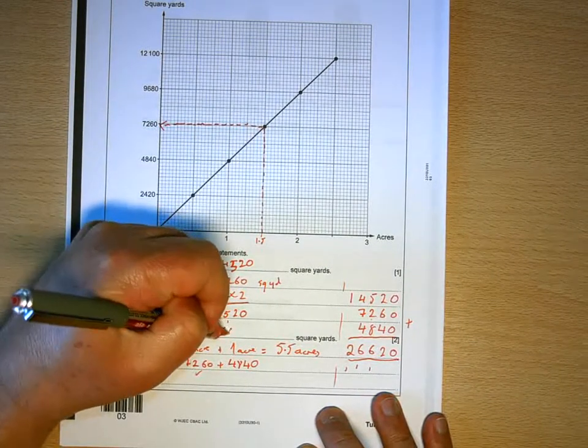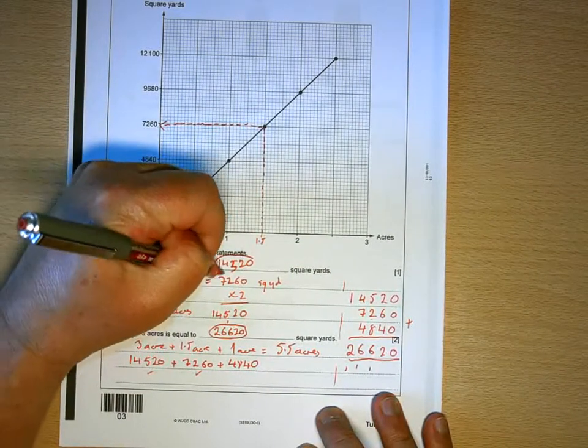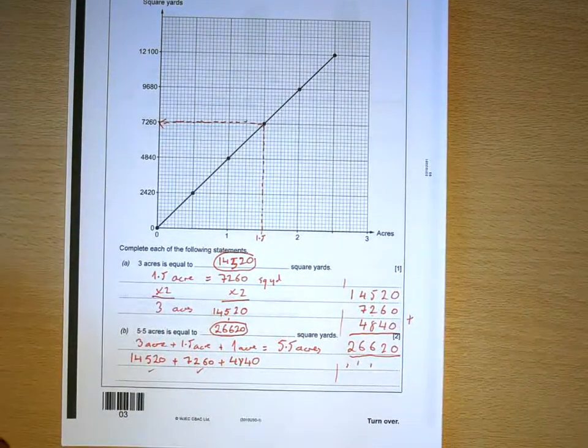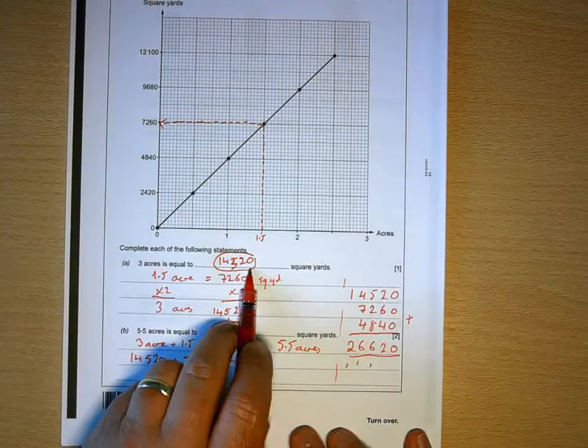So we've got 2, 6, 6, 2, 0 there, and that there.